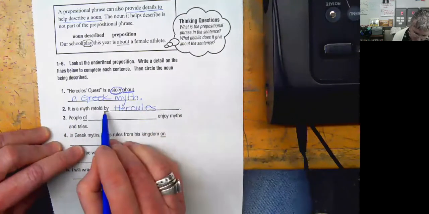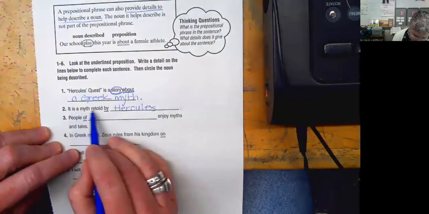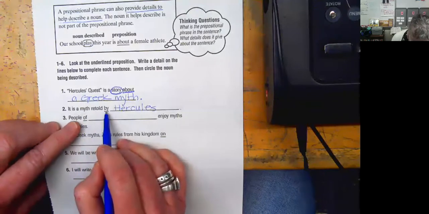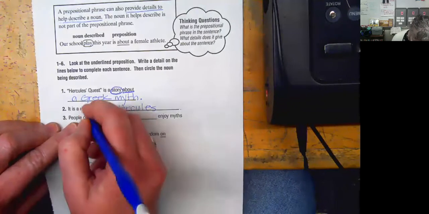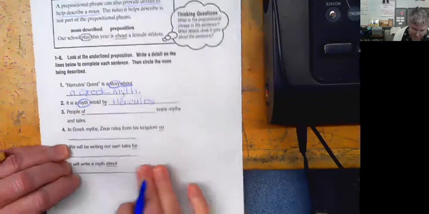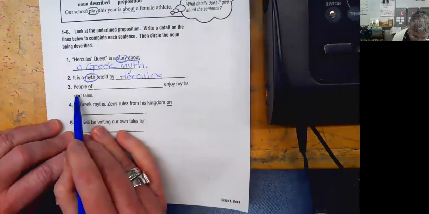So here's our preposition and which noun is being described. It is a myth retold by Hercules. I would say probably myth is our noun there.